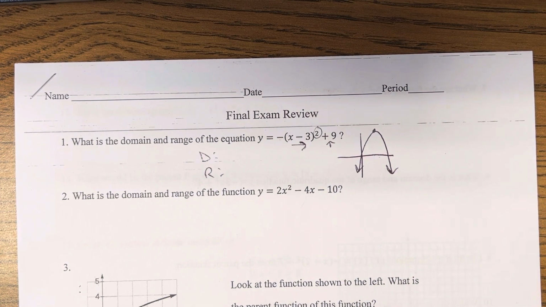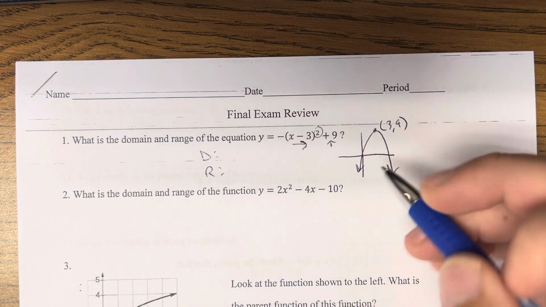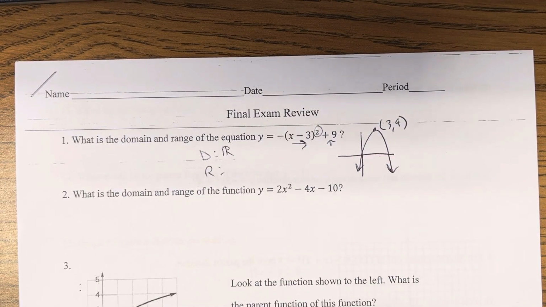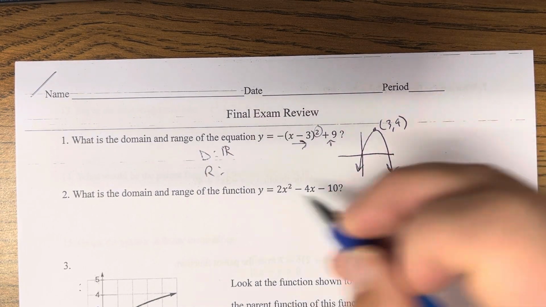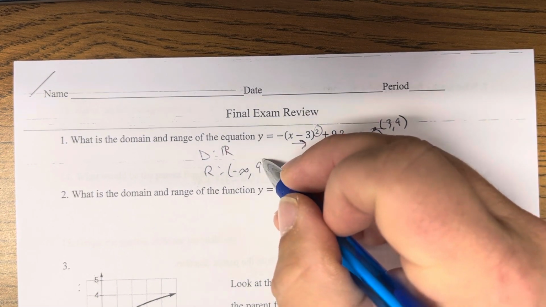And so something like that. This point is at 3, 9. For my domain, quadratics is always all real numbers. And then my range, the lowest it goes is all the way down to negative infinity. The highest it goes is 9.